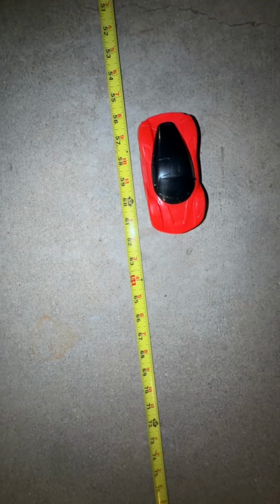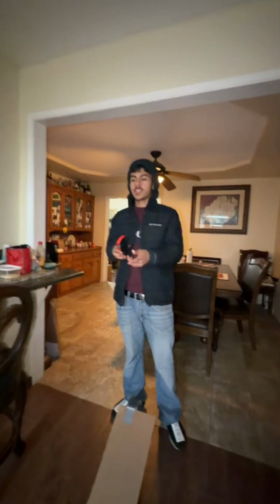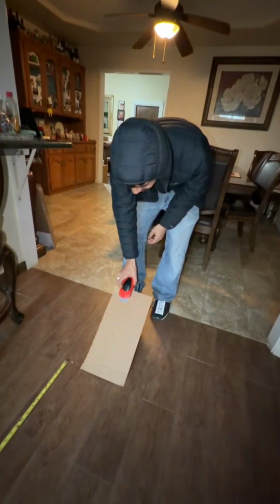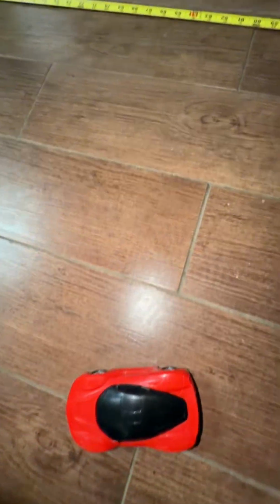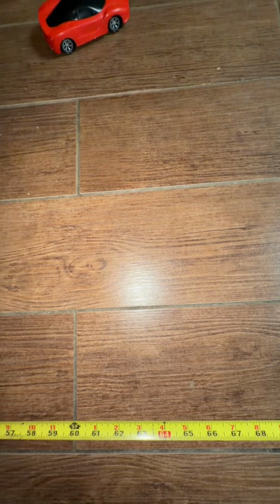As you can see, it got to 62 inches. Alright guys, this is our second surface, which is ceramic tile, and here we go. Damn, it feels buzzed. Alright, so as you could see, it's 65 inches, I think. Nah, hold up. 60. I'm gonna say like 63.